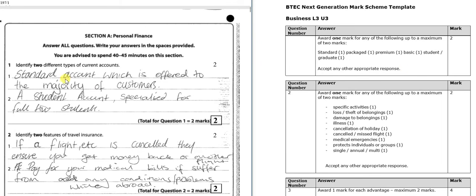So here we've got identify two different types of current accounts. So firstly, number one, the standard account. Okay, well we can see here it is on the mark scheme, so that would receive 1 mark, and a student account. Okay, so that is our second point and the second mark, therefore, so it's 2 out of 2. This student is off to a really good start here.